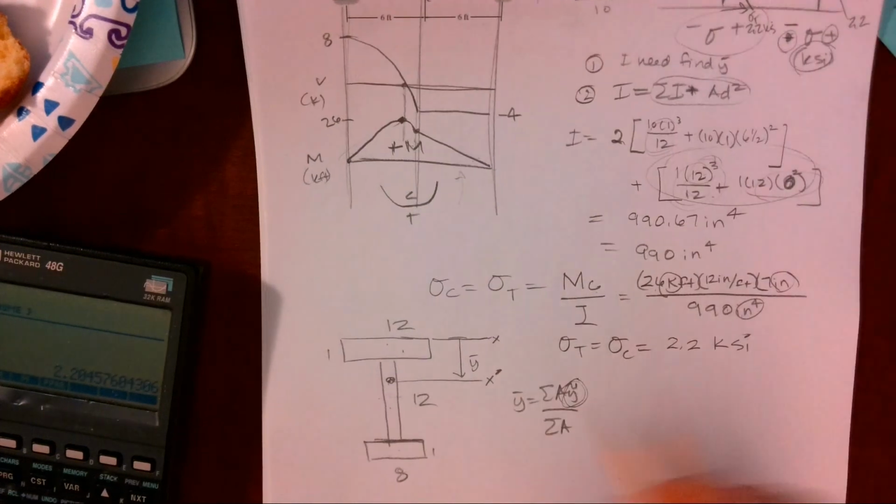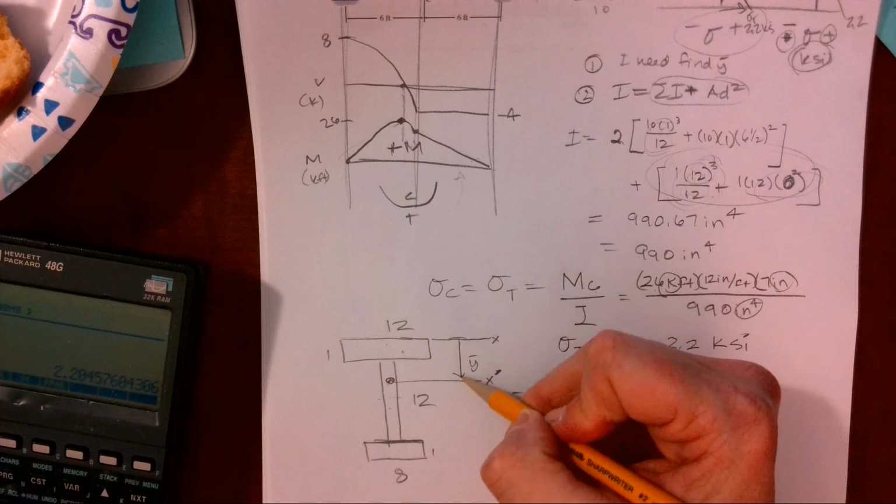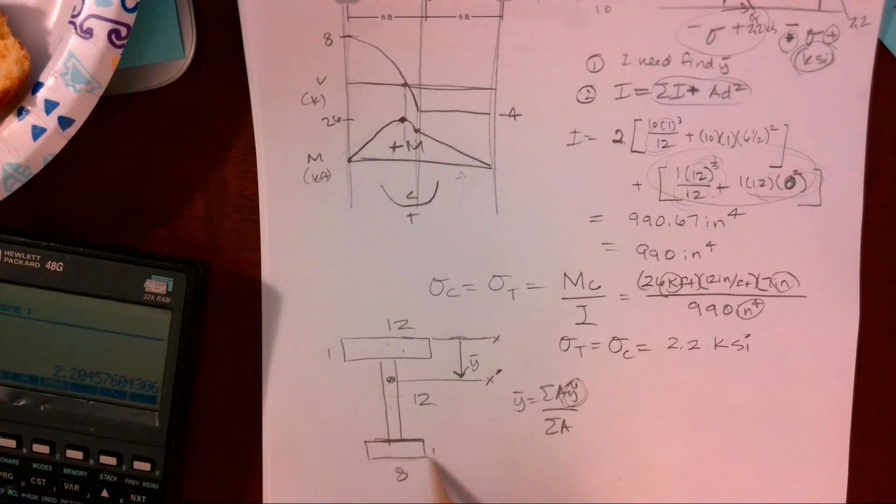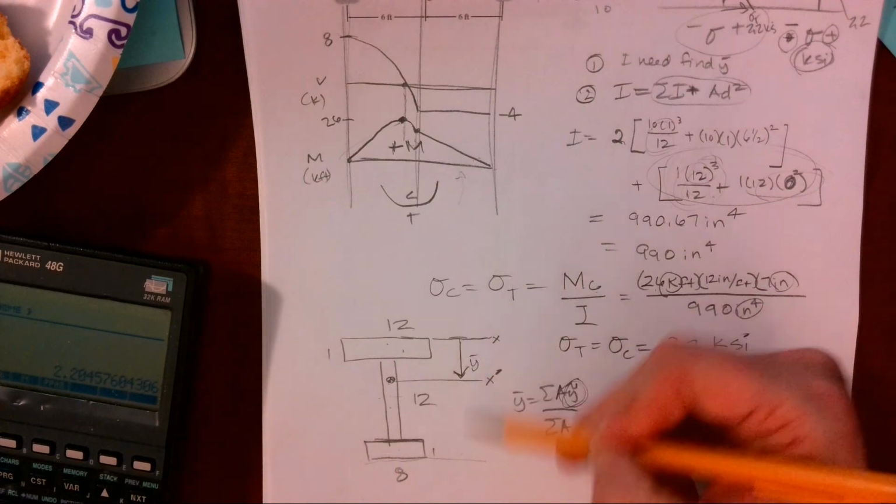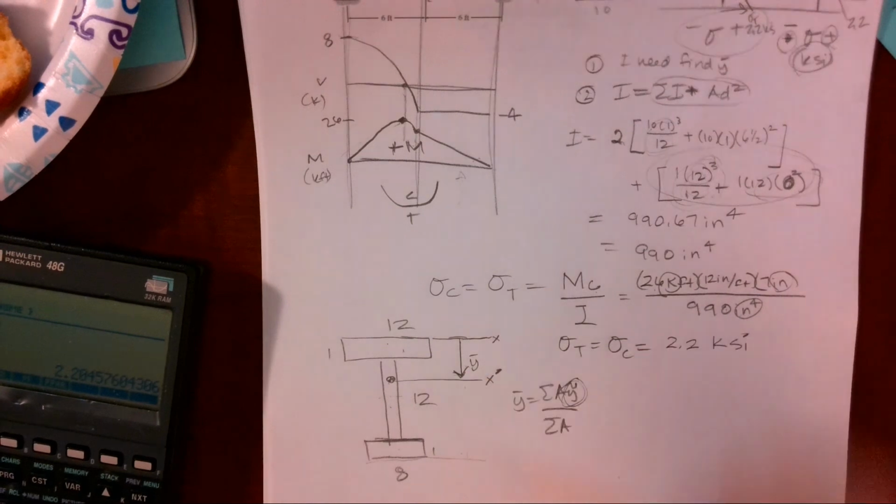I'm going to start at the top since I'm measuring from the top. You could also draw this at the bottom and measure up. Your y bar will be a different value, but we will end up with the same. Your y bar plus my y bar will equal 14, okay? So let's start with the top.